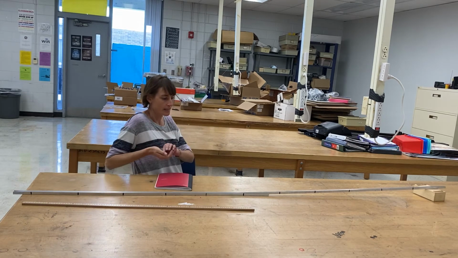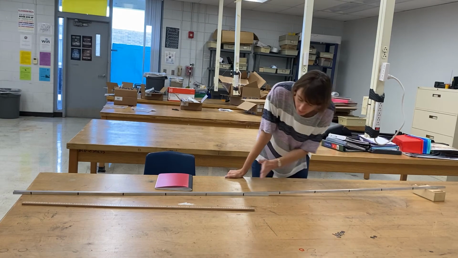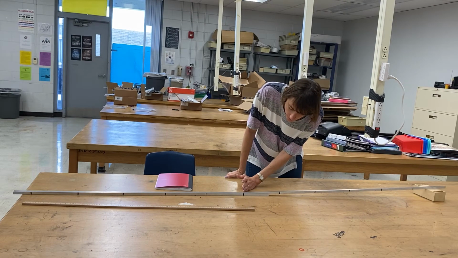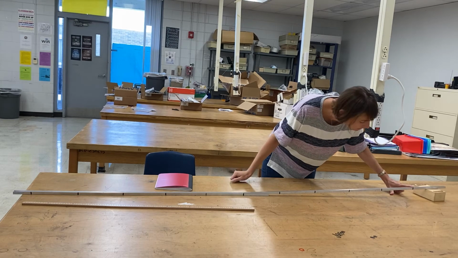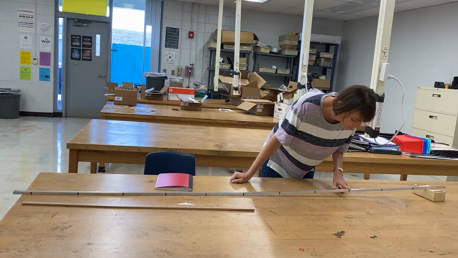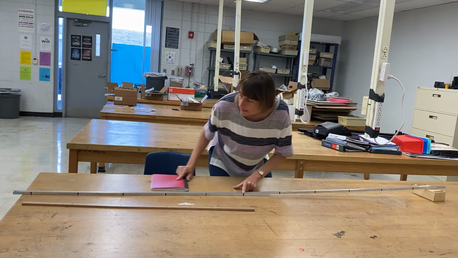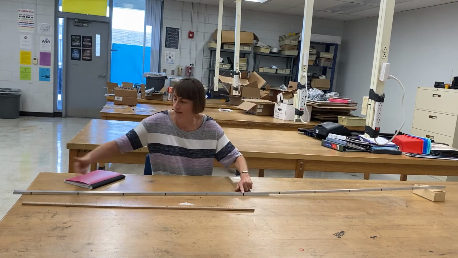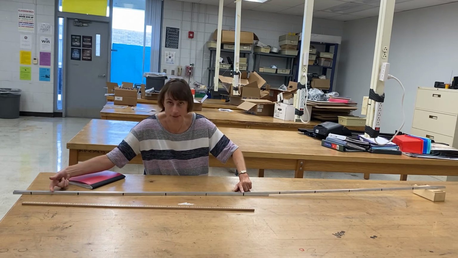So I have marked out for us 1 meter along the incline. So this is going to be our position 0, 20 centimeters, 40 centimeters, 60, 80, 100. And then along our horizontal surface, we have another meter.